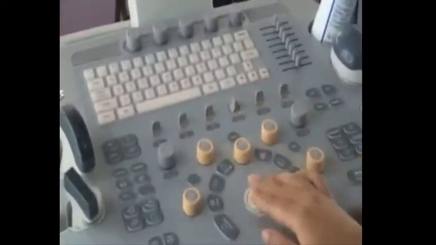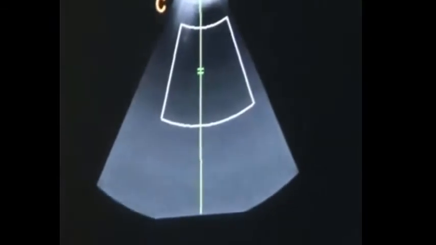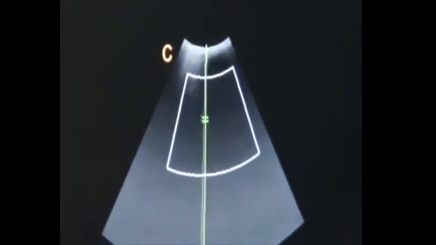Let's get into D mode. In Doppler mode, we should press Update to get the spectral image. Before we press this key, we should move the trackball to change the color gate position.